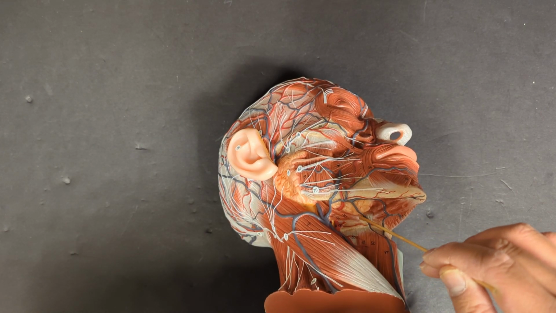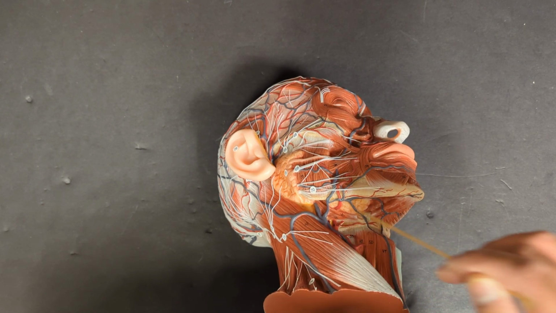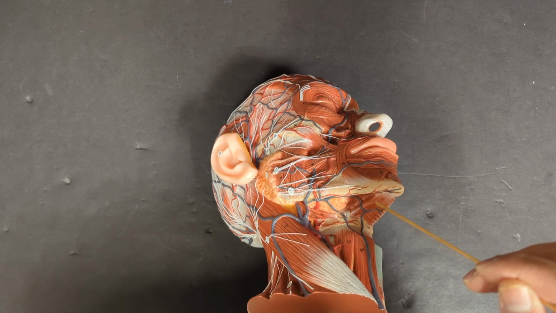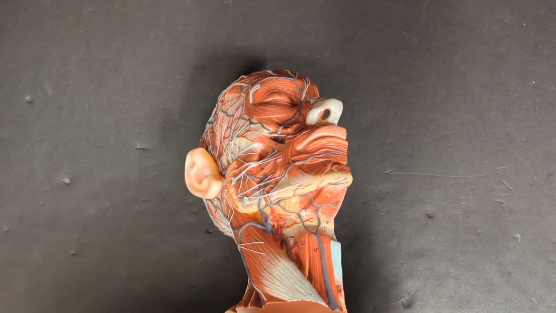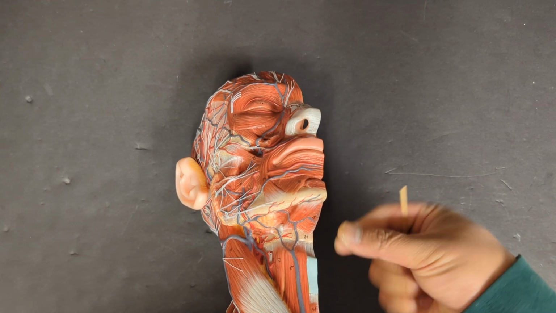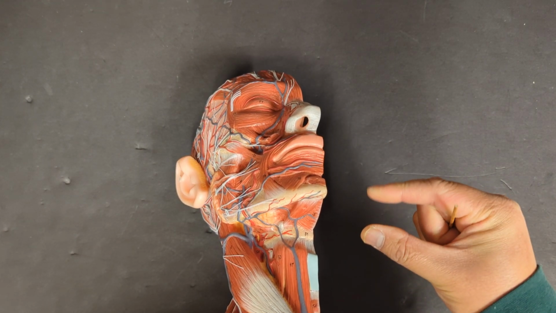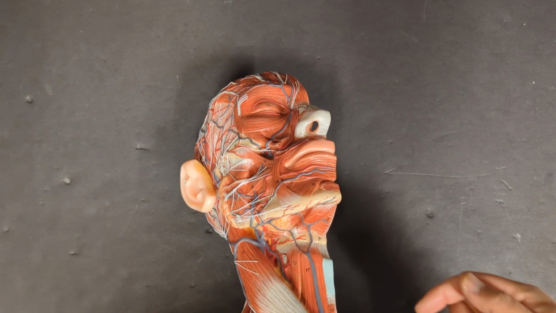So just be careful, because this one I don't need you to know, but these two are going to be together with two bellies, but ultimately attaching to the bottom of the mandible. So when this muscle contracts, it pulls the mandible down to help with opening the jaw, or rather depressing the mandible, which lowers the jaw.